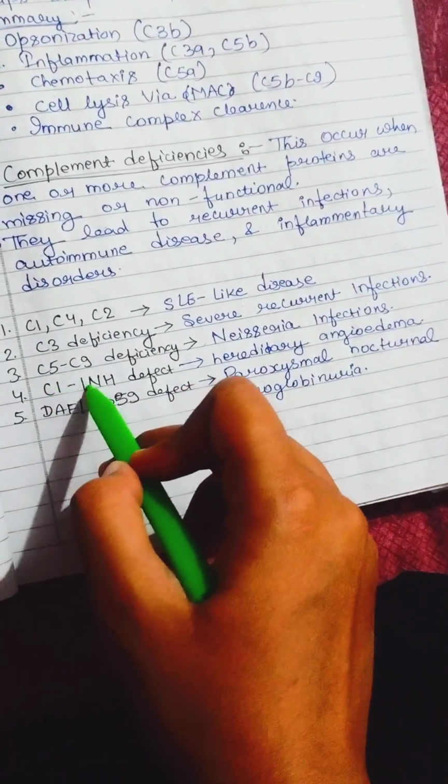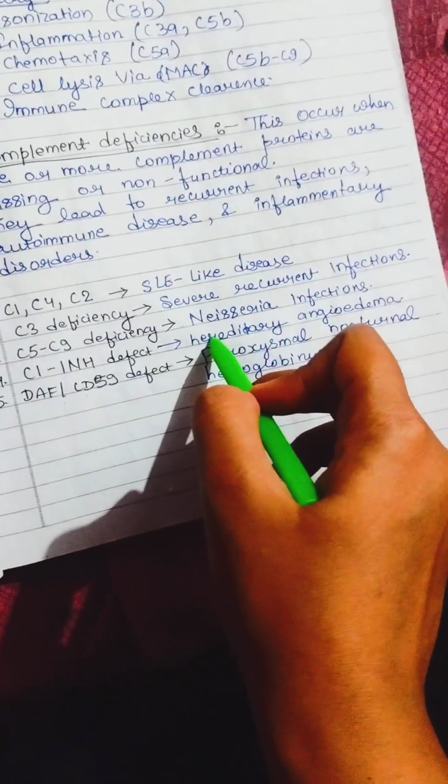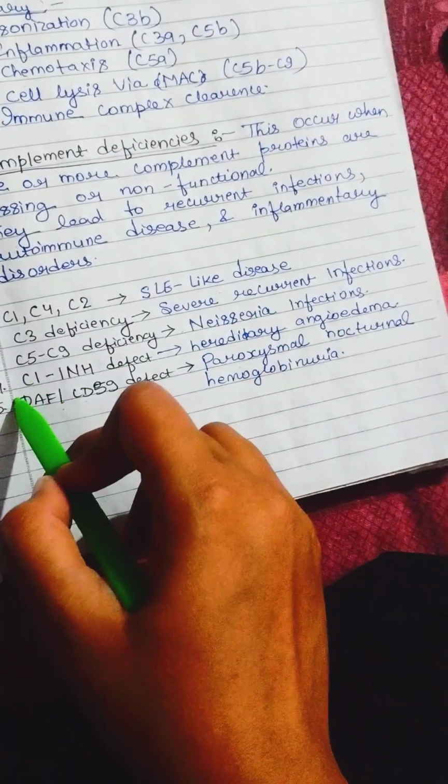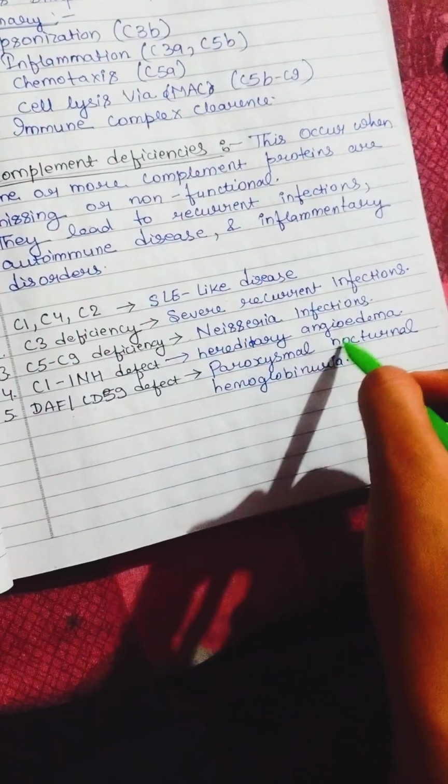C1-INH defect: hereditary angioedema. DAF, CD59 defect: paroxysmal nocturnal hemoglobinuria.